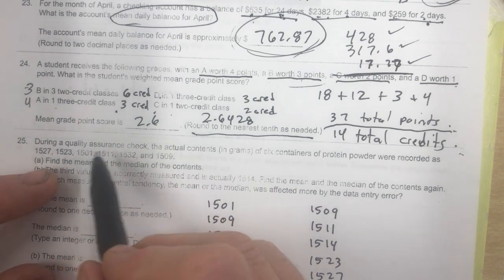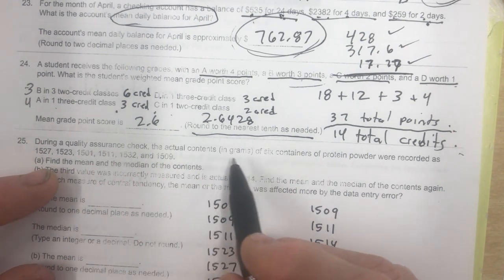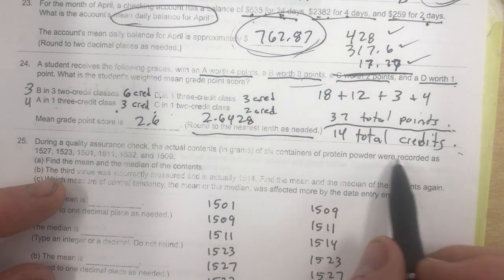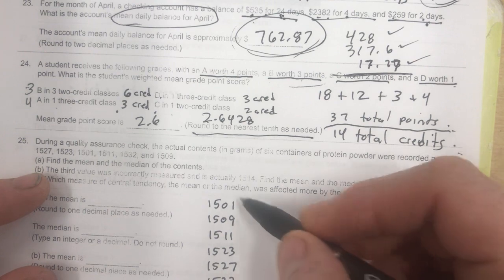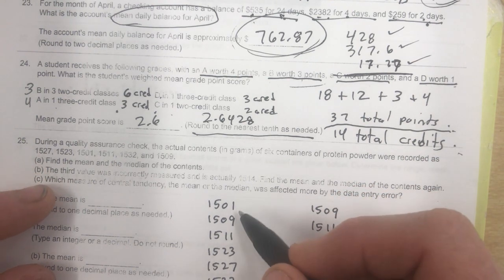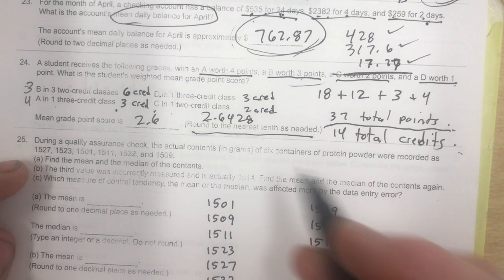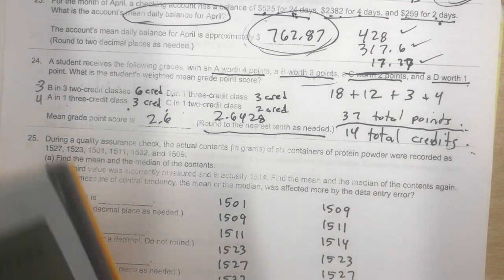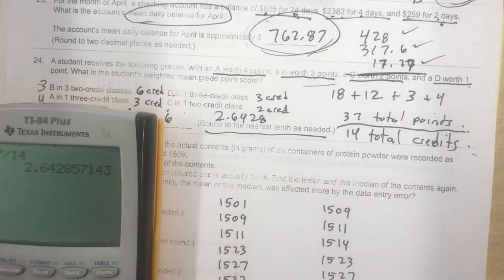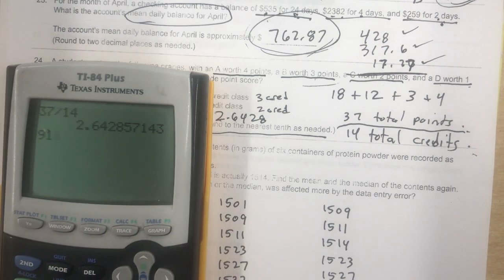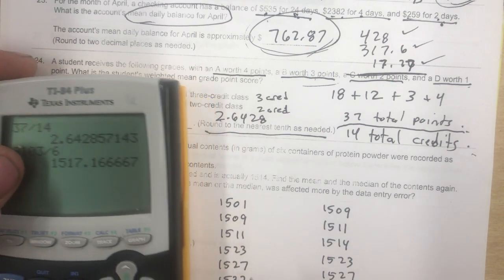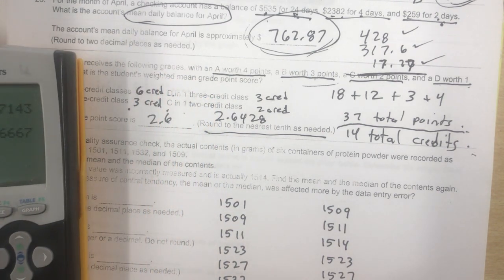All right, now 25 here. During a quality assurance check, the actual contents of 6 containers of a protein powder were reported as right here, these. And I went ahead and wrote them out in order. Find the mean and the median of the contents. All right, well, I went ahead and added these up. I got 9103. All right, so there's 6 of them. 9103 divided by 6 comes up to 1517.166. This is my sum right there.